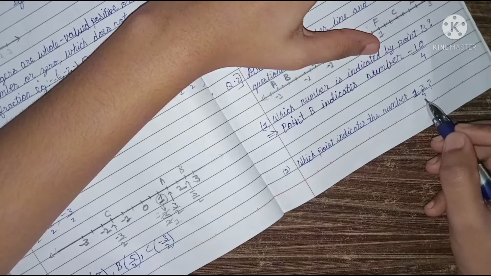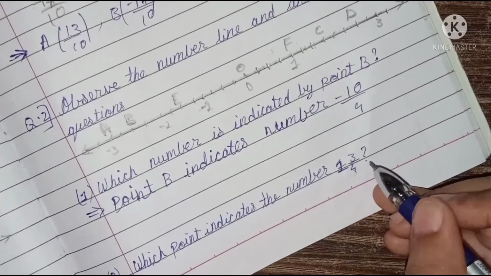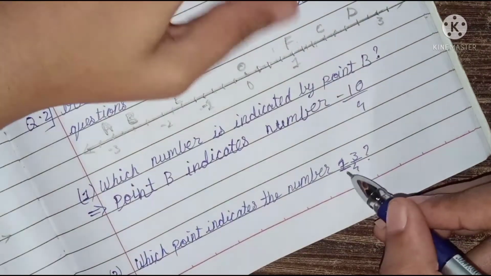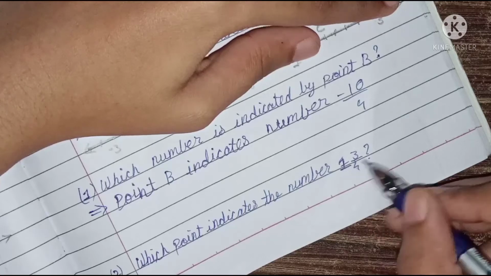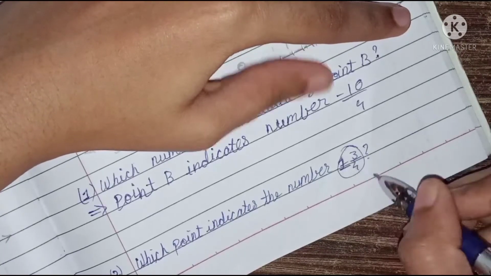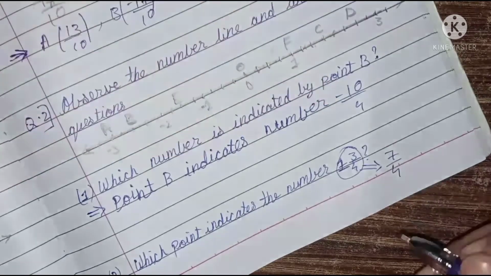Here comes the mixed fraction concept. Now here's the trick to solve the mixed fraction: first we have to multiply 4 with 1 and then add 3, and the denominator remains as it is. So we get 4 into 1 is 4, plus 3 is 7 upon 4. So by solving this mixed fraction, we get 7 upon 4.